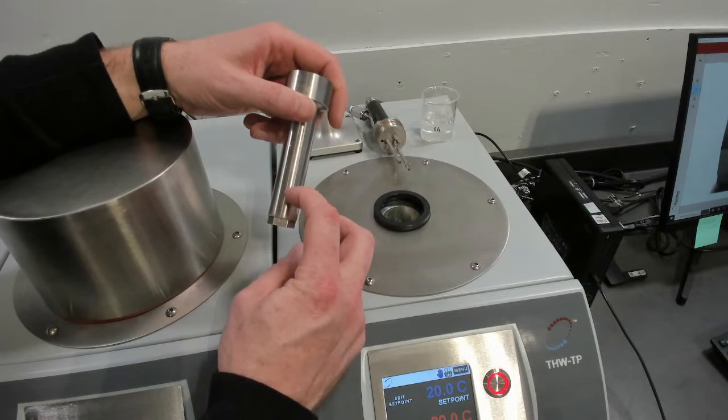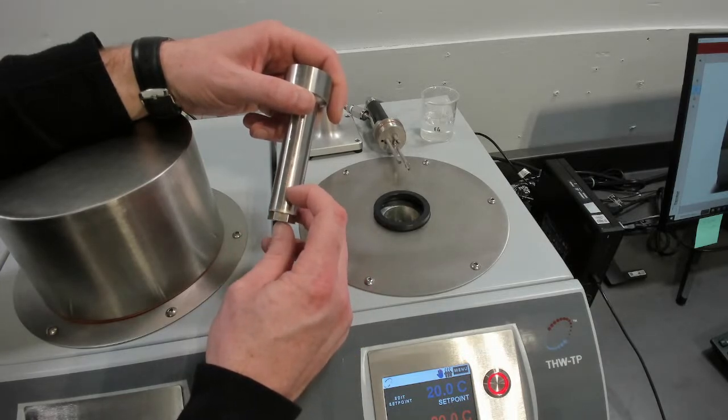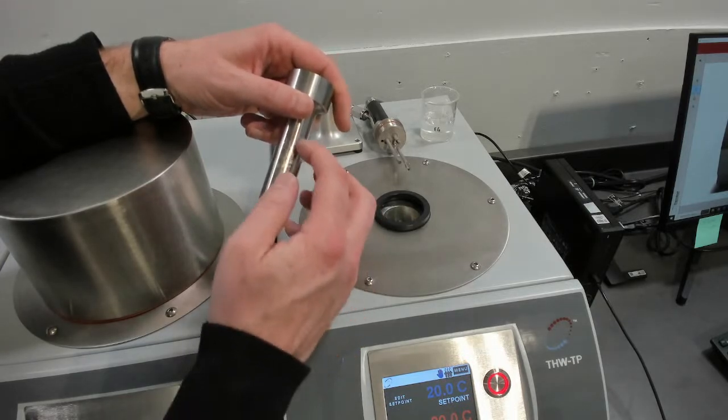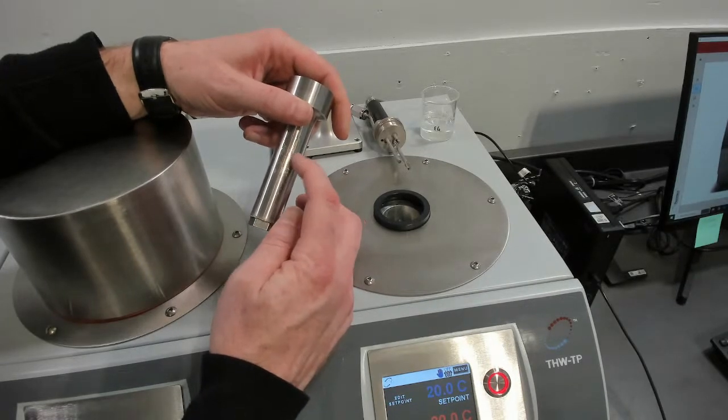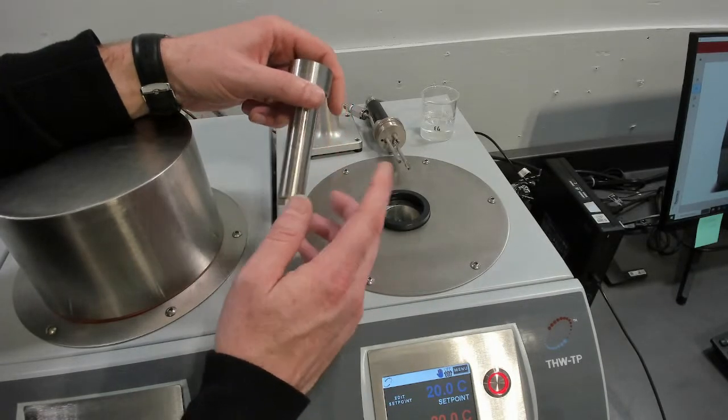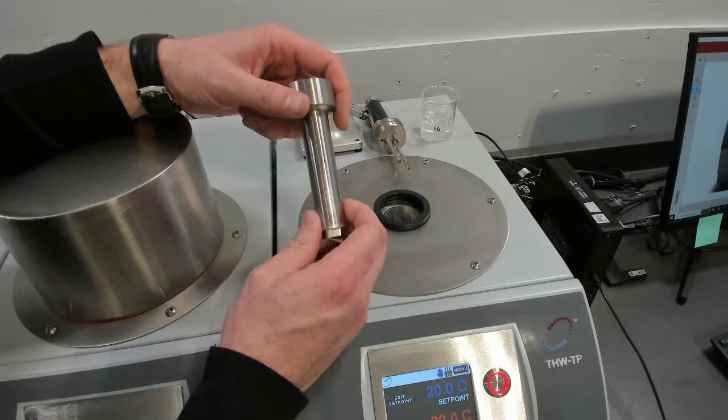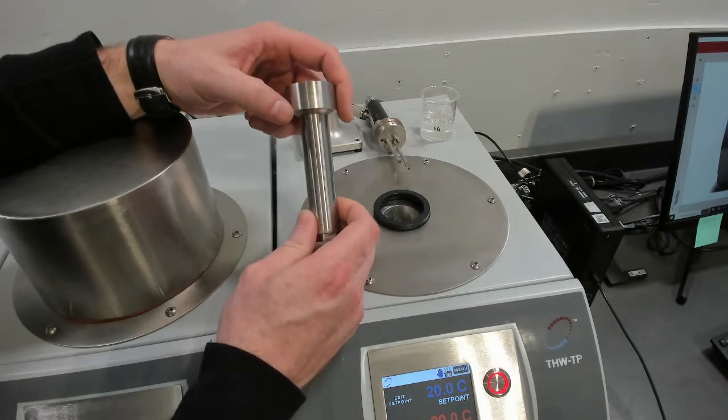There's a spring-loaded cell that allows you to measure materials that change in volume, yet maintain the contact with the wire through that change in volume, which is key to making good measurements. So that's our phase change material cell, our PCM cell.